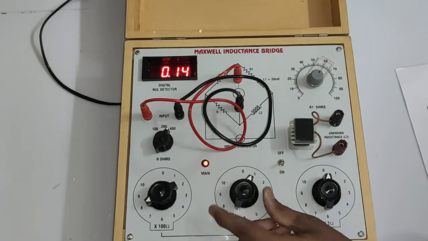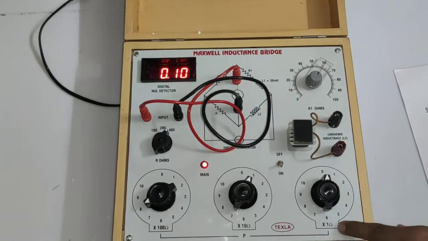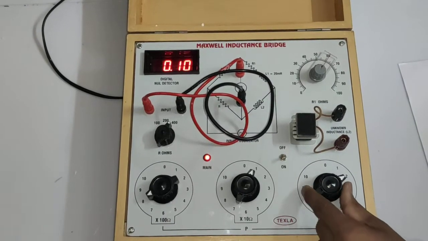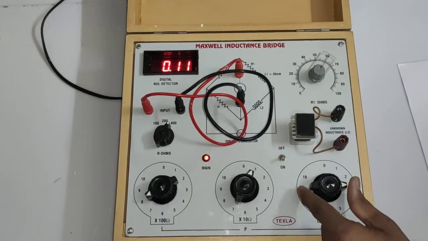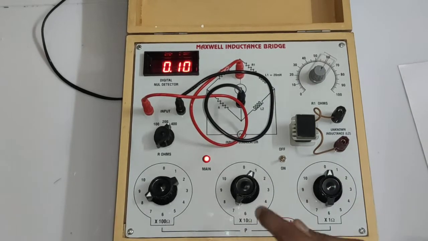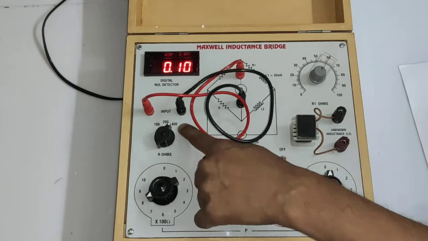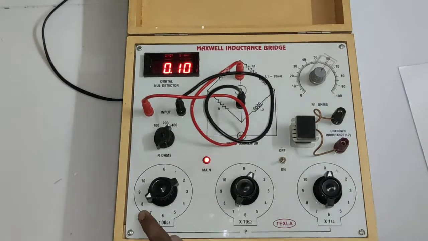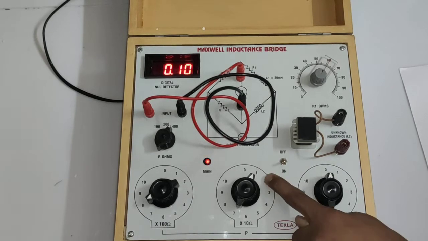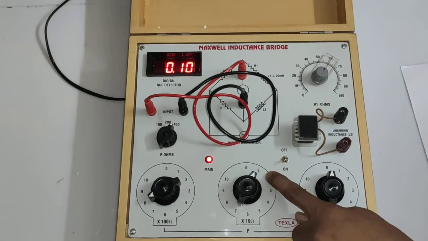No, it is increasing, so 0.10 is enough. Again for one selection, no change, then it is increasing, so we don't need it. For this set of readings, R is 400 and P is 8 into 100, 800 ohms, plus 10 into 1, that is 810 ohms.